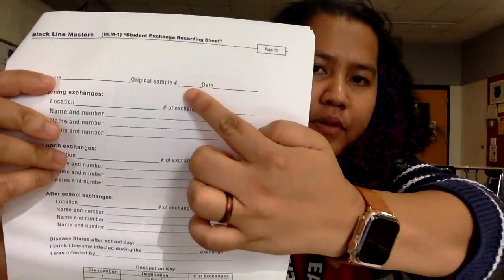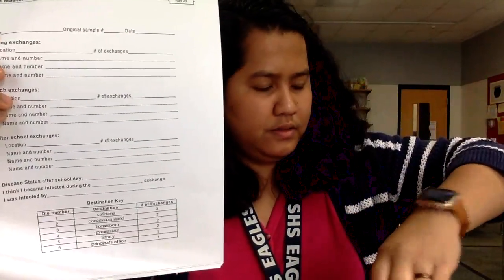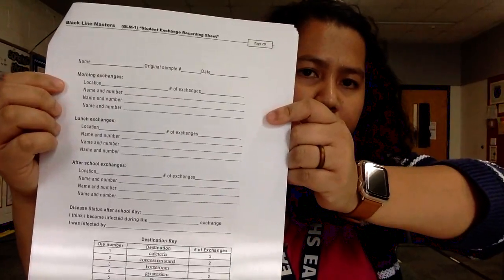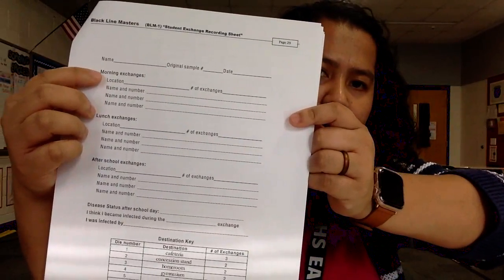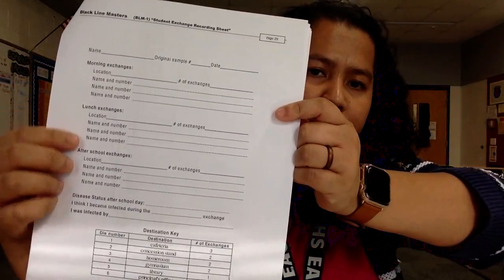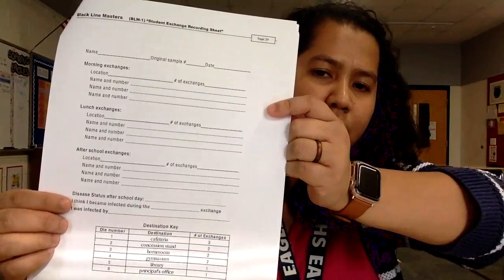Okay, it is numbered. It is very important for you to remember what the original number is. And then in your data sheet, you're going to write your name, the original sample number, which is found on the cup. For this one it's 1, for this one it's 2, and then the day to day. What the M, L, and AS stand for: the morning exchanges, lunch exchanges, and after school exchanges. And this one, you will know if you will get the infection or the virus or not. Okay, so basically, this is what you're going to be doing.